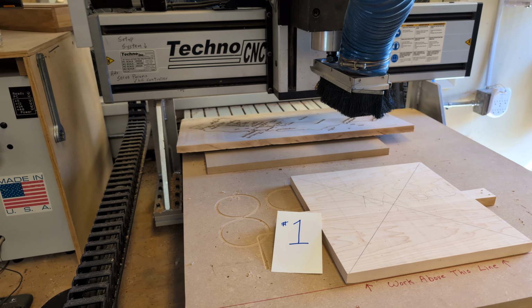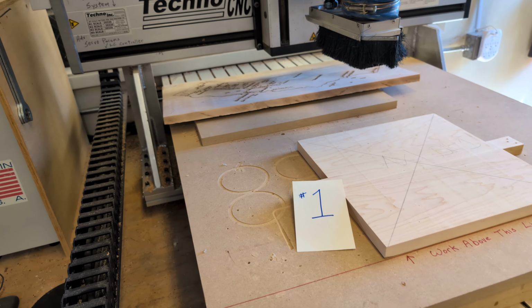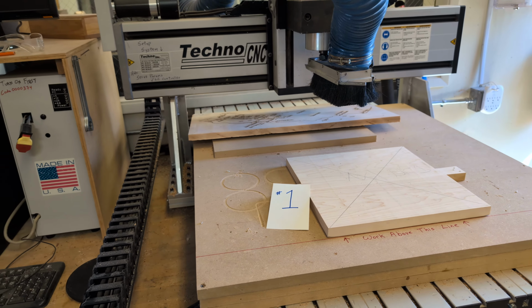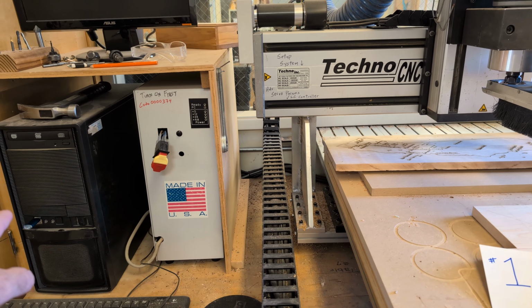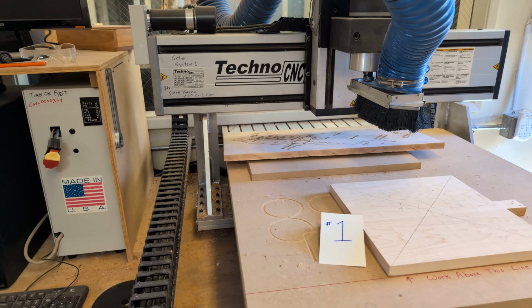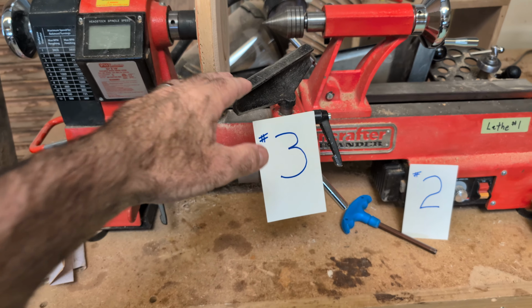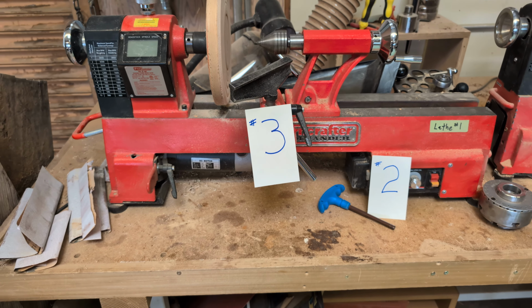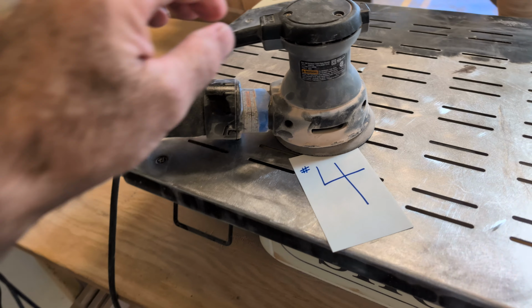Number 1 is a CNC router, computer numeric control. So CNC router, this is a controller right here and the computer. 2 is a lathe. 3 is a tool rest. 4 is an oscillating hand sander.